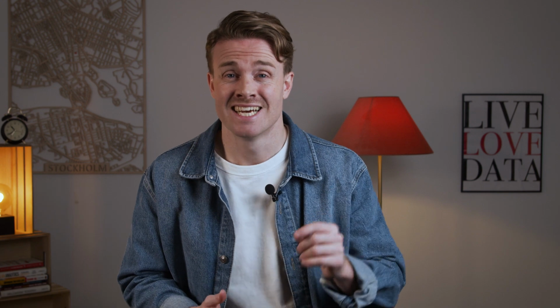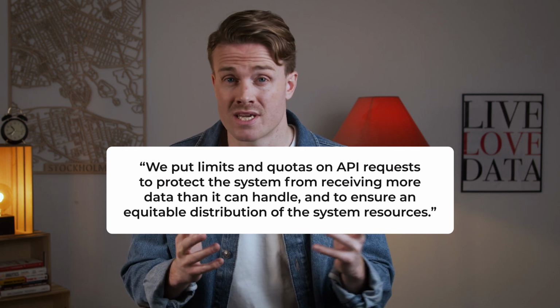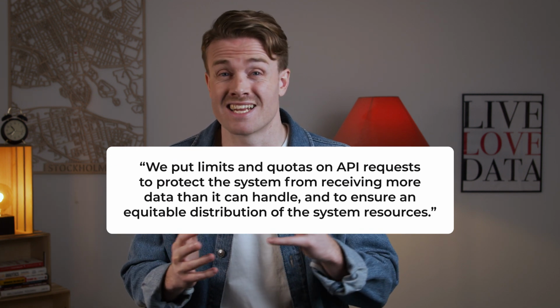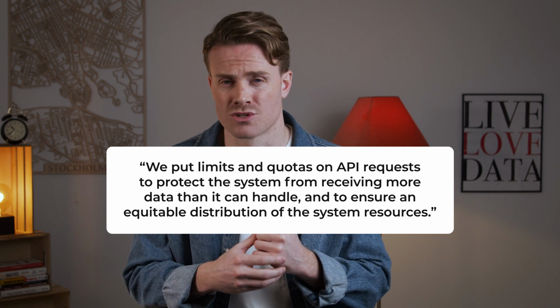What are Google Analytics 4 quotas? Quotas are limitations that are placed on the amount of data that a user is allowed to access or transfer over a specific period of time. These limits are put in place to ensure that the system can deliver consistent performance to its users without individual users and/or requests taking up so much bandwidth. Now, as said by Google, we put limits and quotas on API requests to protect the system from receiving more data than it can handle and to ensure an equitable distribution of the system resources.